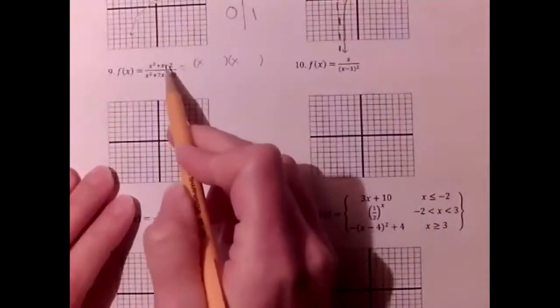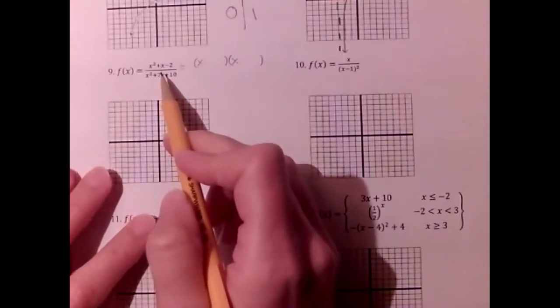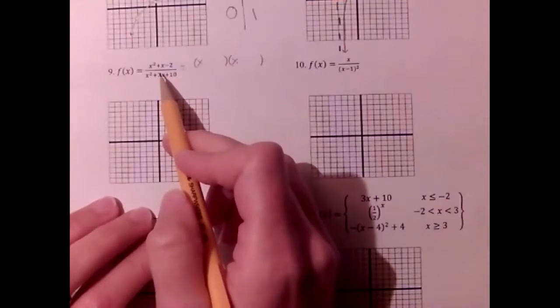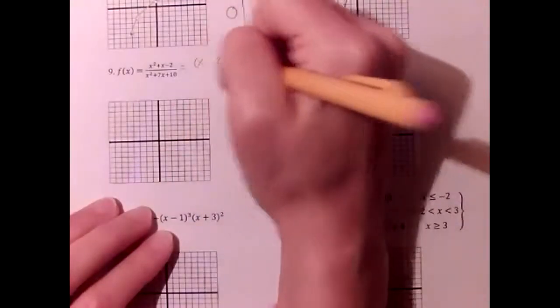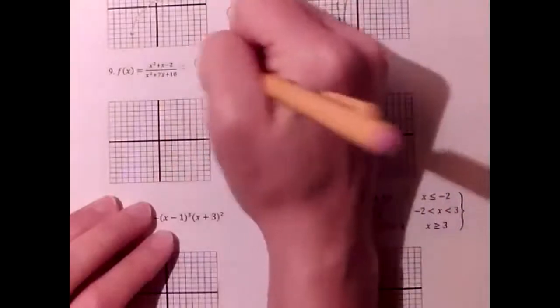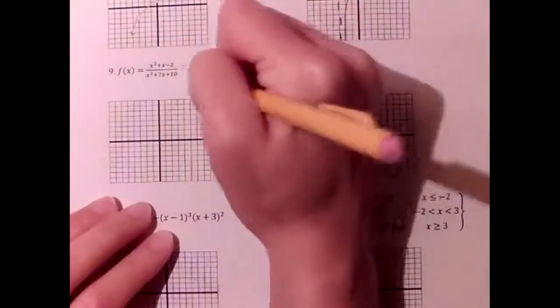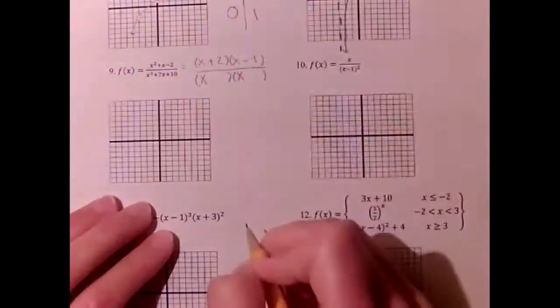How will we factor this? Good, 2 and 1. And if we want a positive 1x in the middle, we'll need plus 2 minus 1. And then we're going to do the same thing in the denominator. So how is that one going to split?